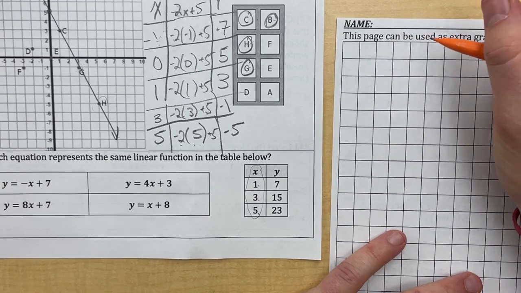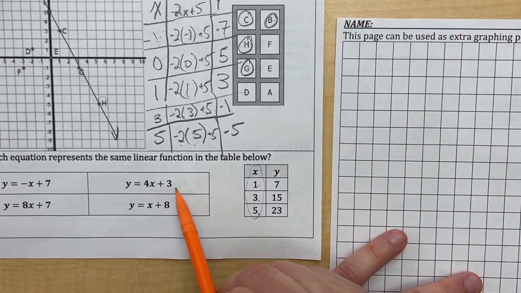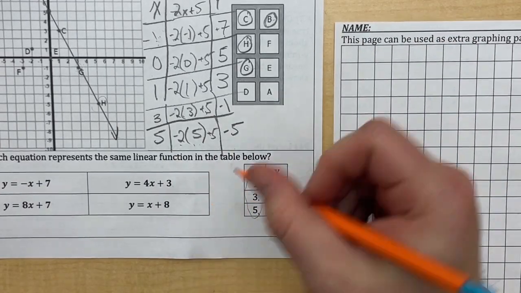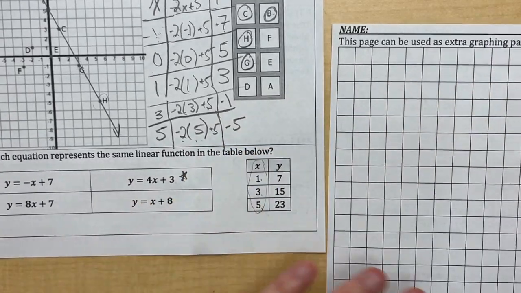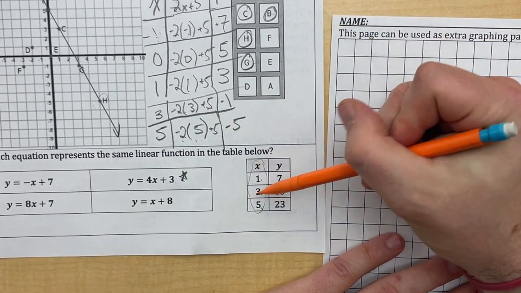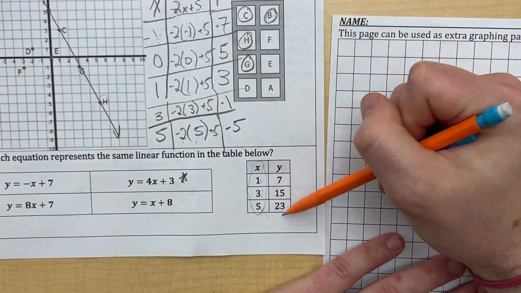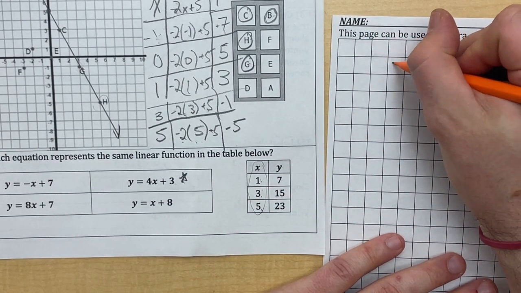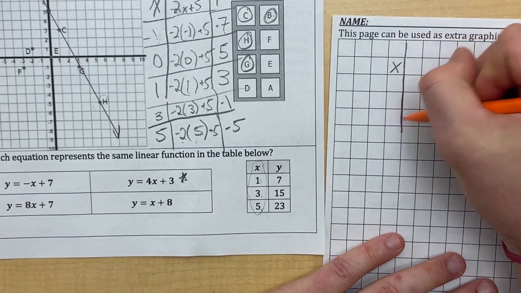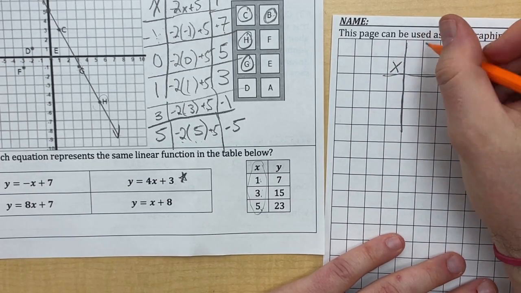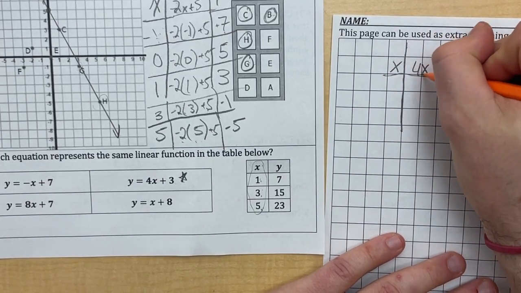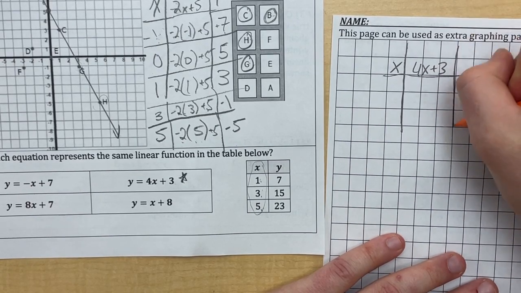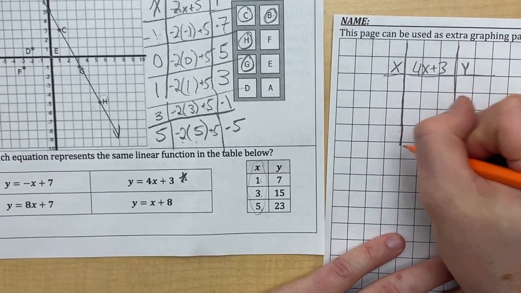I'm going to choose this top right one first, because I think that one looks pretty good. If any of these x values give a different y value, then I know something is messed up. So let's have our list of x values. Let's have 4x plus 3, and then our y values.